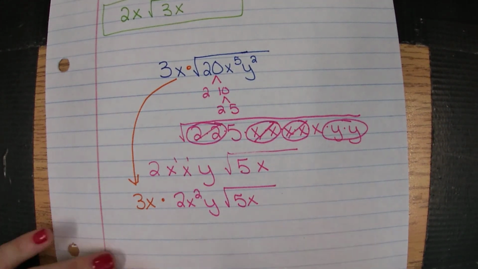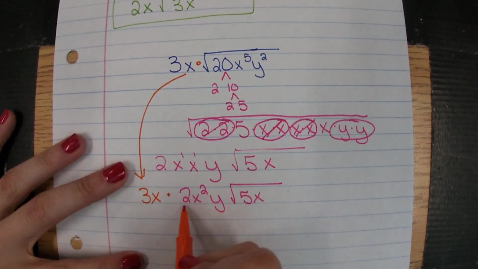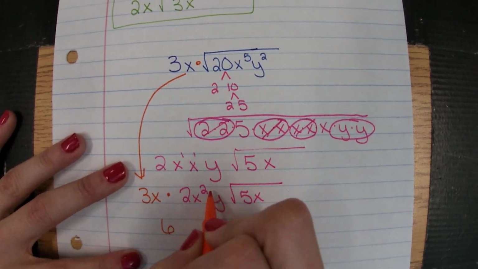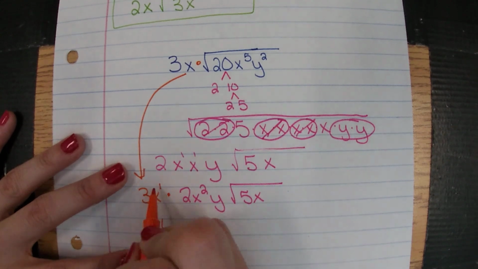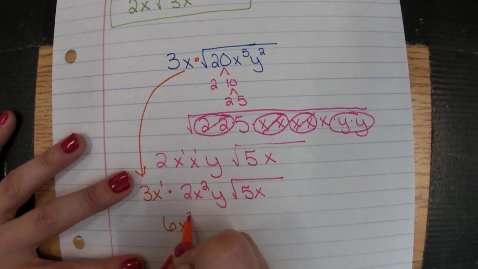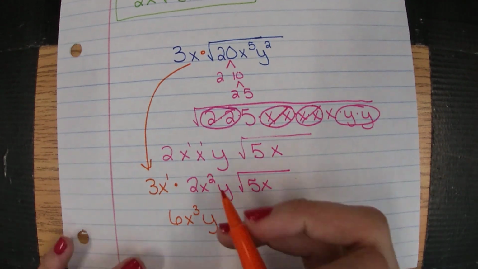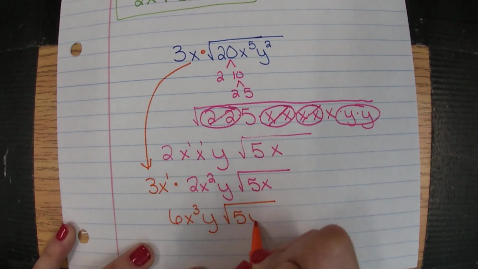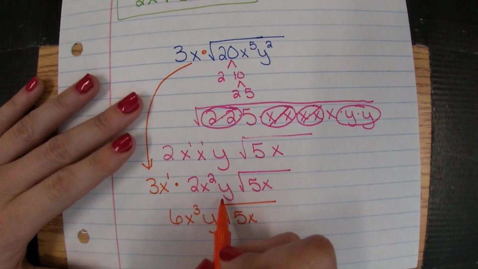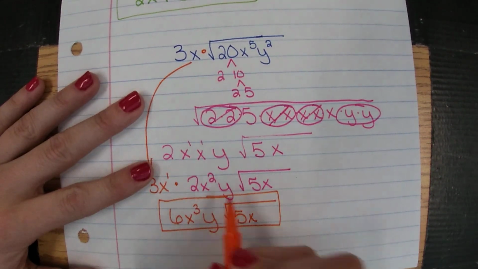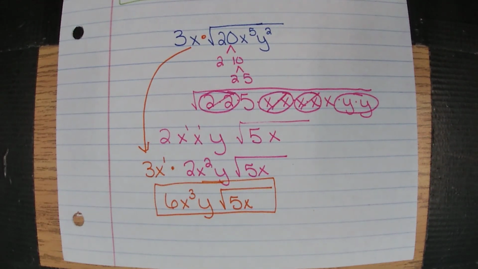Again, that's our properties of exponents from our polynomial unit. 3 times 2 is 6. We add the exponents. So 1 plus 2 is 3 because we add when we multiply. Y still comes along. There's just nothing to combine it with. And the 5x is just left over. So we get 6x to the third y square root 5x.